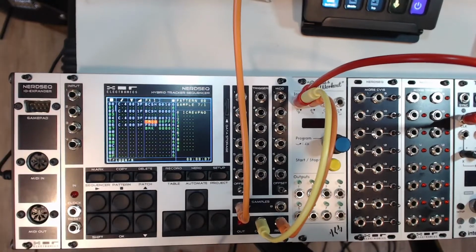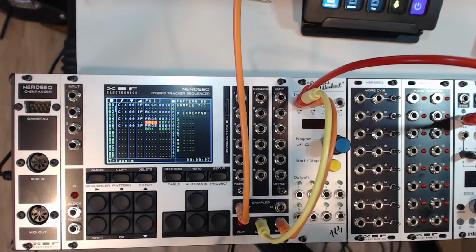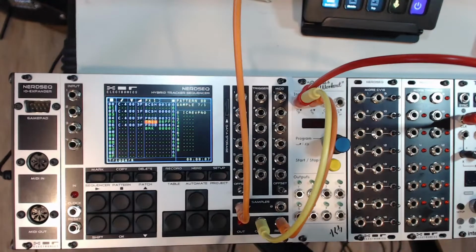Let's see, what else we got here? People are talking about this. The manual has a section. Yes, I remember seeing that with the transpose values to get various chord qualities. So that at least will be helpful.